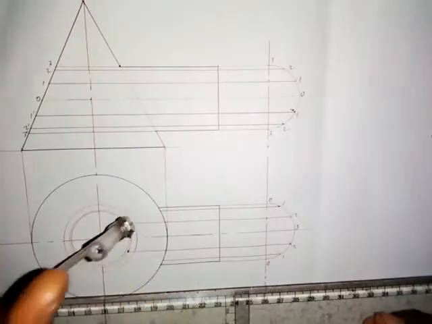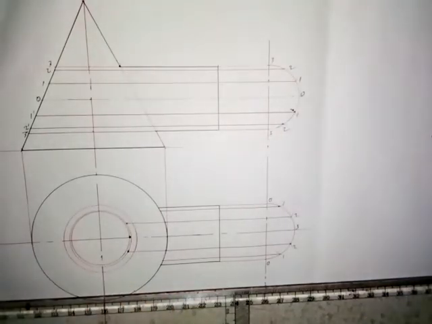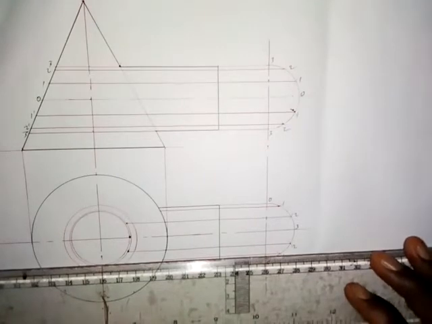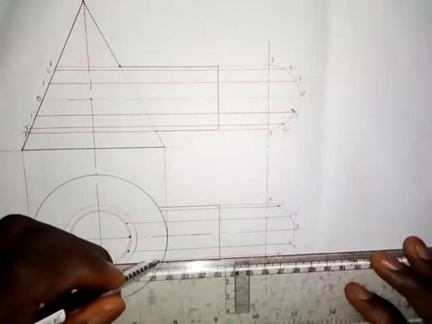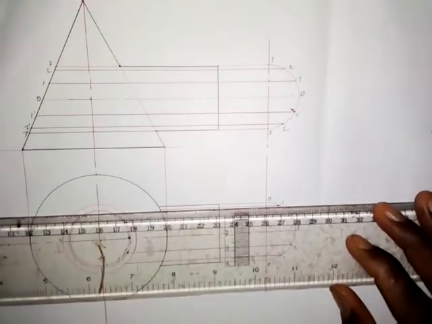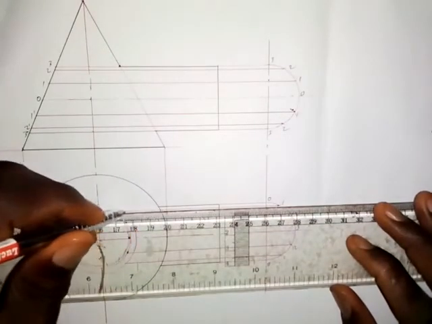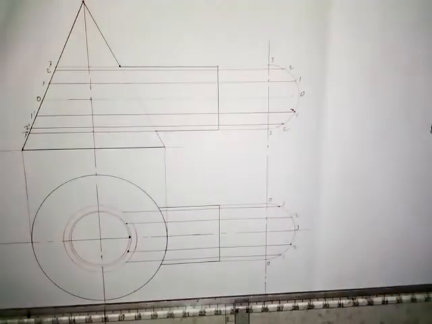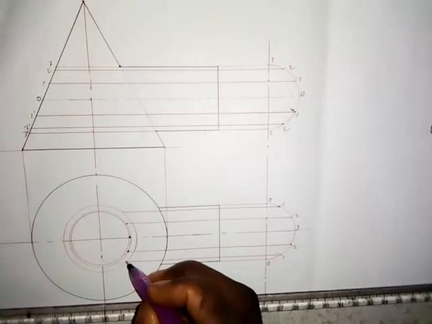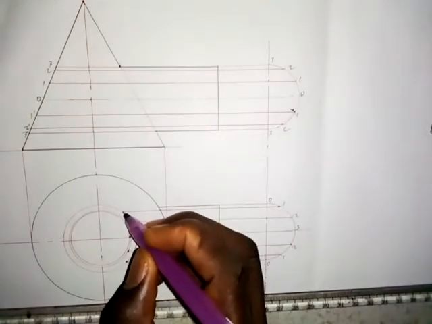So draw a circle. Looking at the circle, you come to this line 1 here with your T-square. Draw a horizontal line meeting the circle here, and that is circle 1. Draw a horizontal line from 1 meeting the circle at this point. Take note of this point where the horizontal line intersects circle 1.